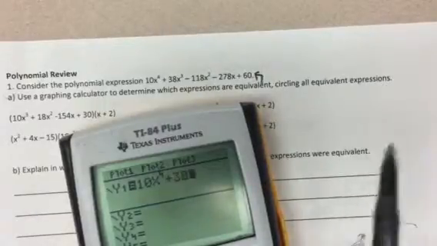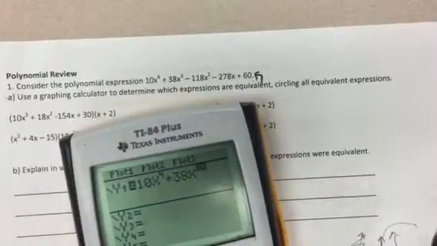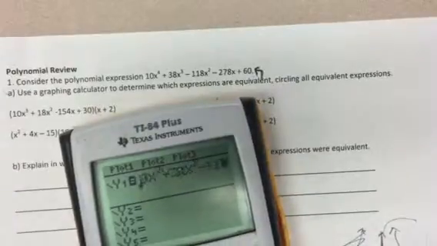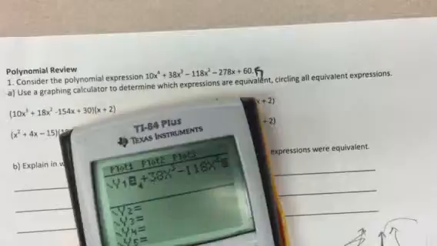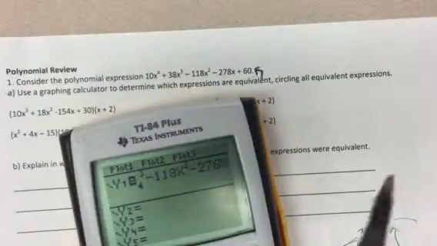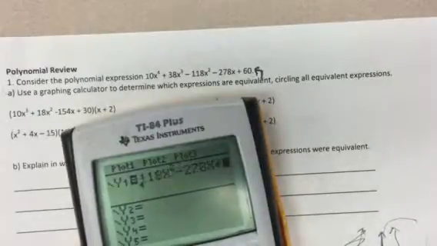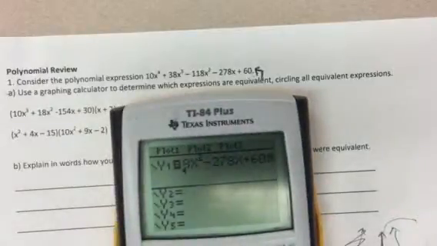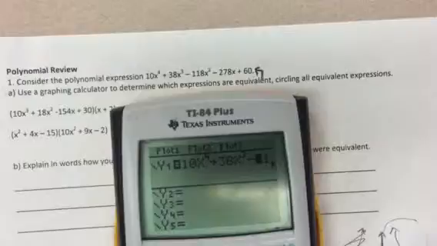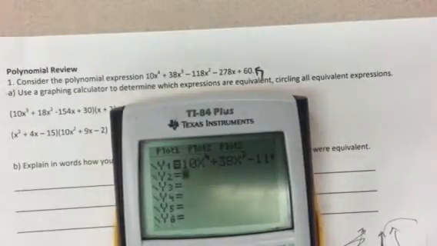So I'm going to put these into the calculator. X squared minus 278x plus 60. So I've entered in the original, and I'm just double checking, there's a lot there. So one thing about using your graphing calculator, you need to make sure you enter in things correctly. That's the big thing.